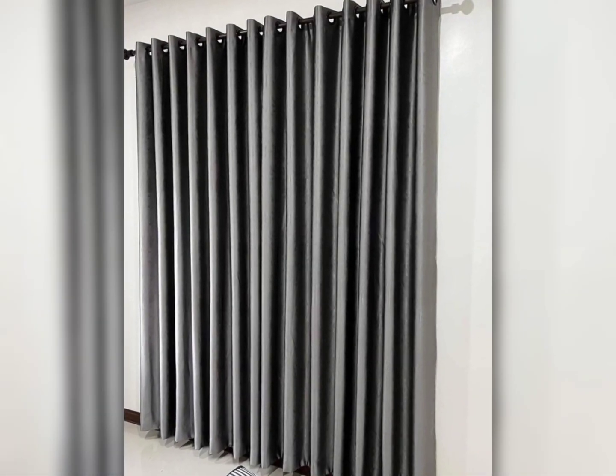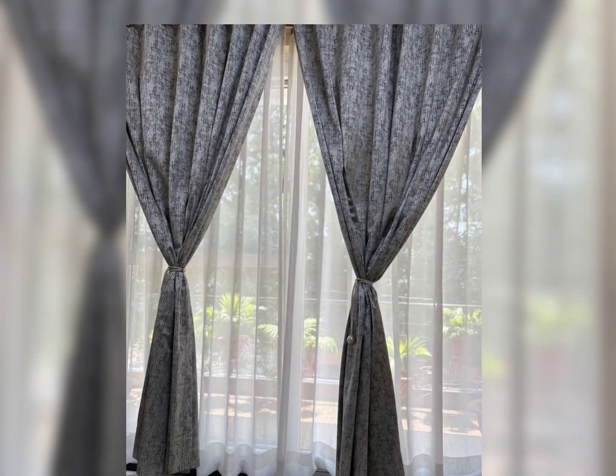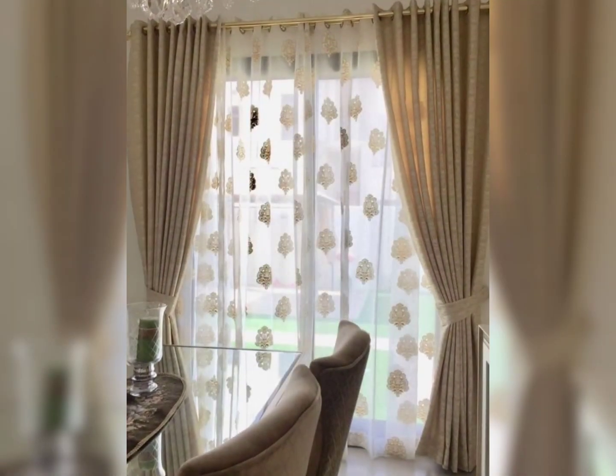Velvet curtains are heavy and elegant. These are perfect for luxury homes. The price is 1000 rupees per panel. Linen curtains have a natural texture and modern aesthetic. The price is 500 rupees per meter.